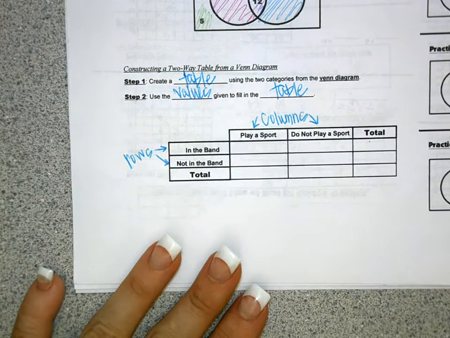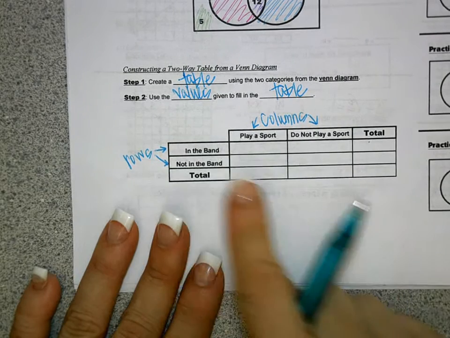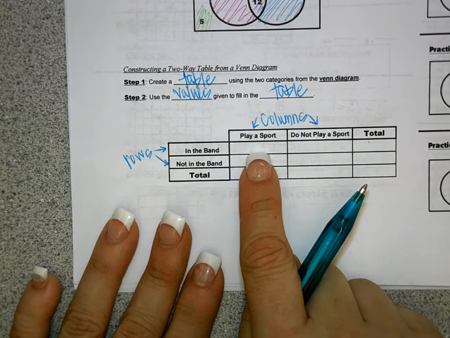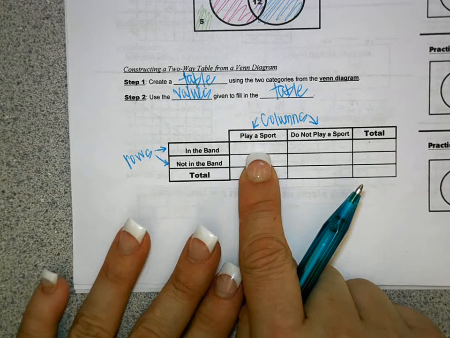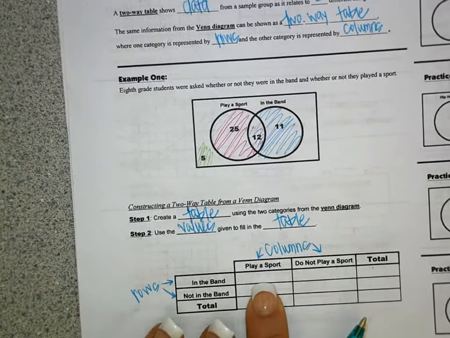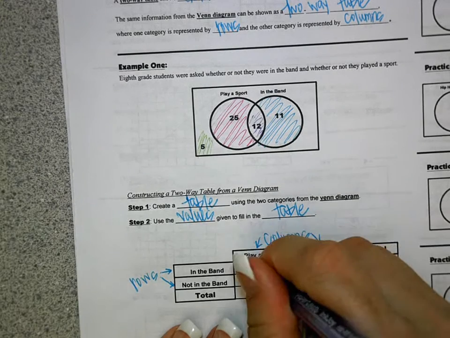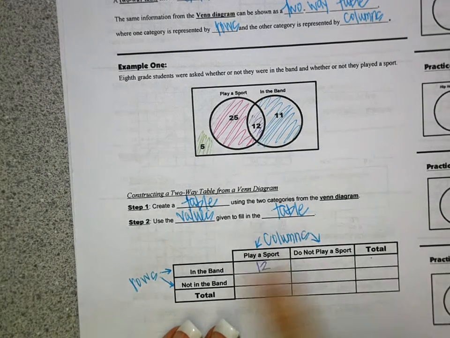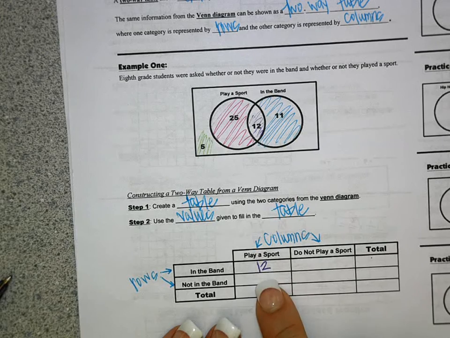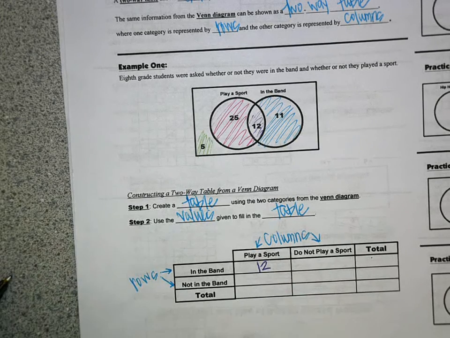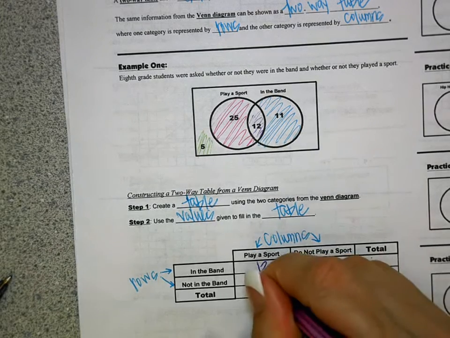Okay, so here, how many people are in the band and play a sport? 12. That's your 12. How many people play a sport and are not in the band? 25. That would be your 25.